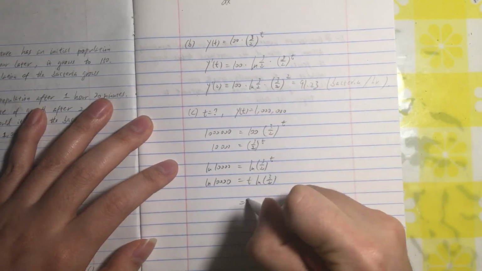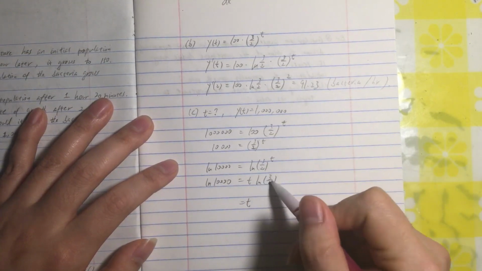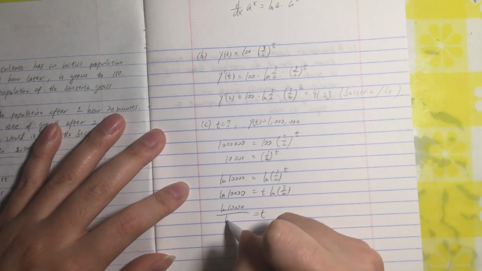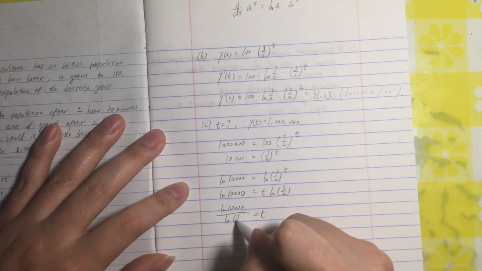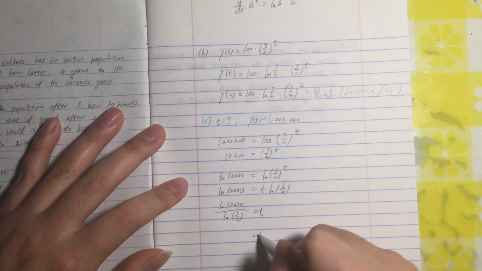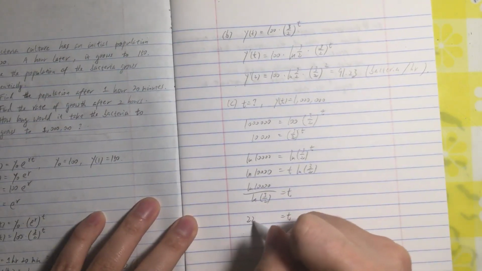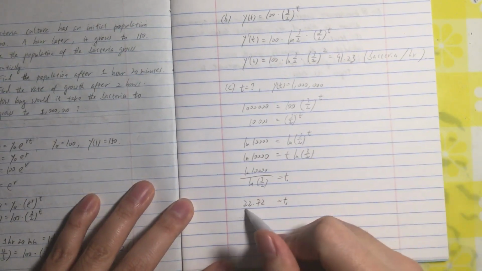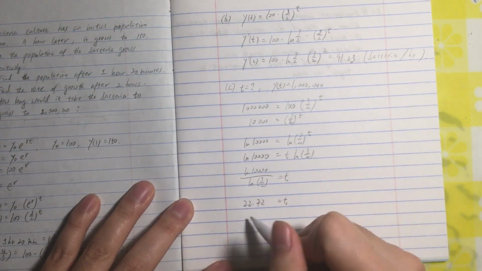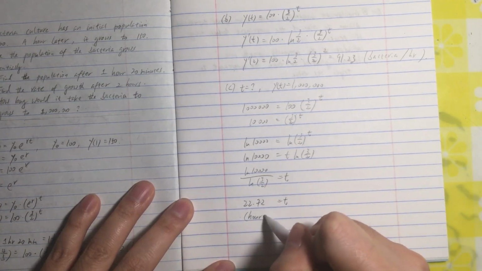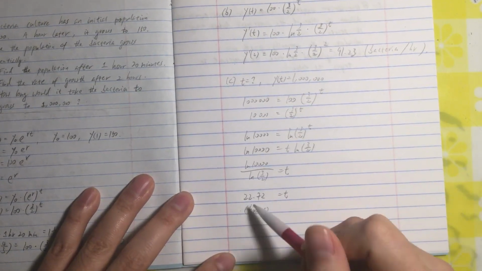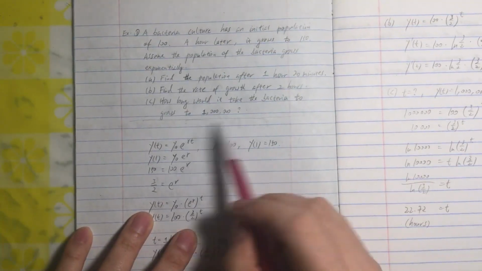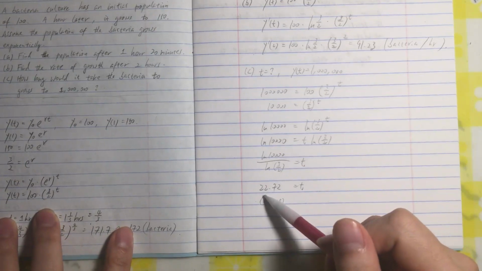Then solve the equation for t. I divide both sides by ln of 3/2. I get ln of 10,000 divided by ln of 3/2. Then use calculator. I get 22.72 on the calculator. So it's about 22.72 hours. The unit is hour. So the population will grow to 1 million in 22.72 hours.